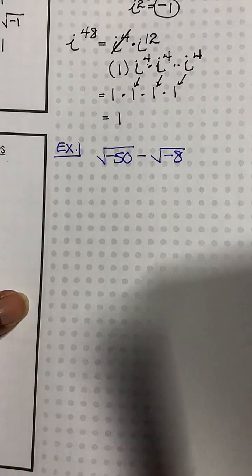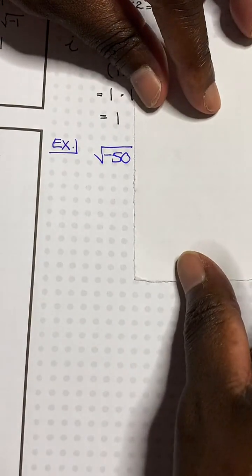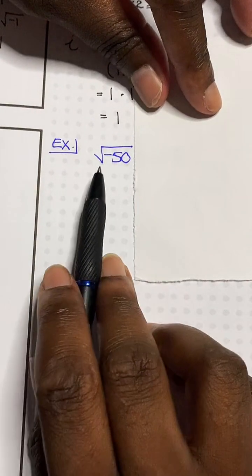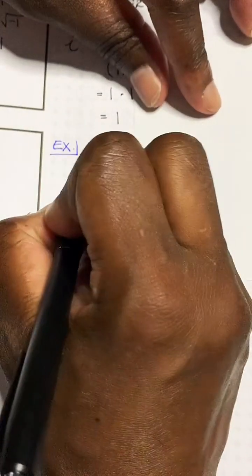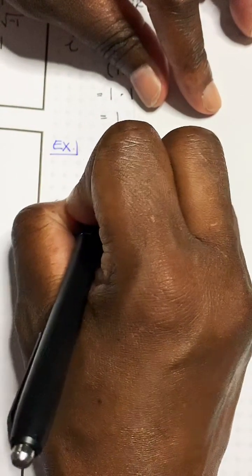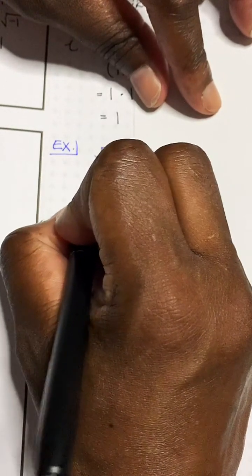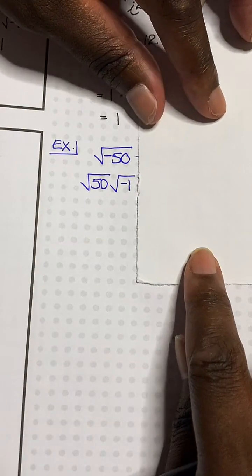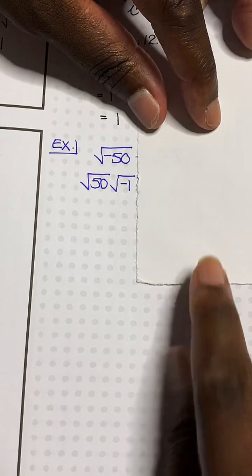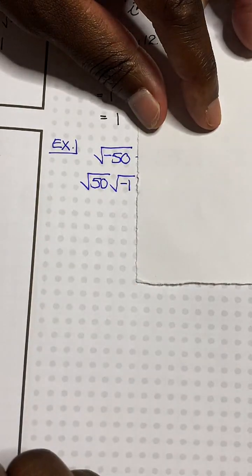As I always say, do one side, cover up the other side so we can focus. With the square root of negative 50, the first thing I need to do, actually it might even be the second thing, makes it a lot easier: I'm going to pull out my 50 and then the negative 1. There's a method to this madness. But this square root of 50 can be broken down.